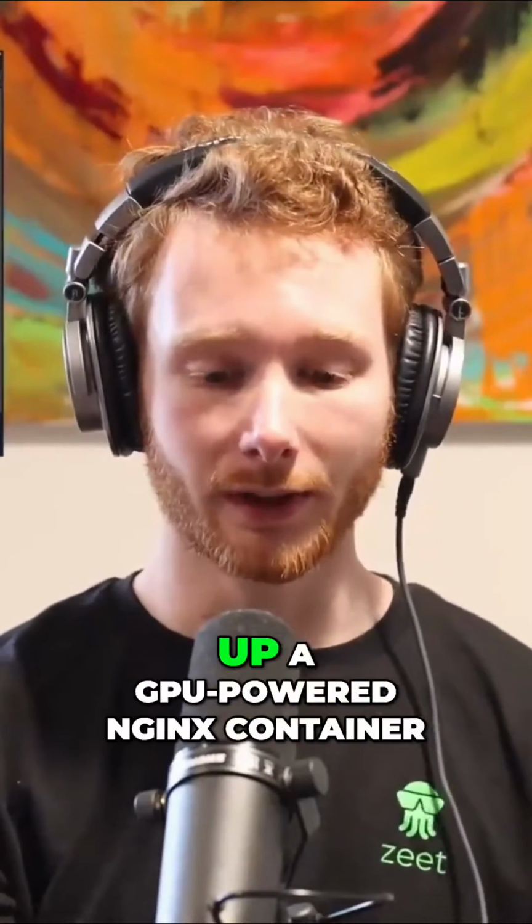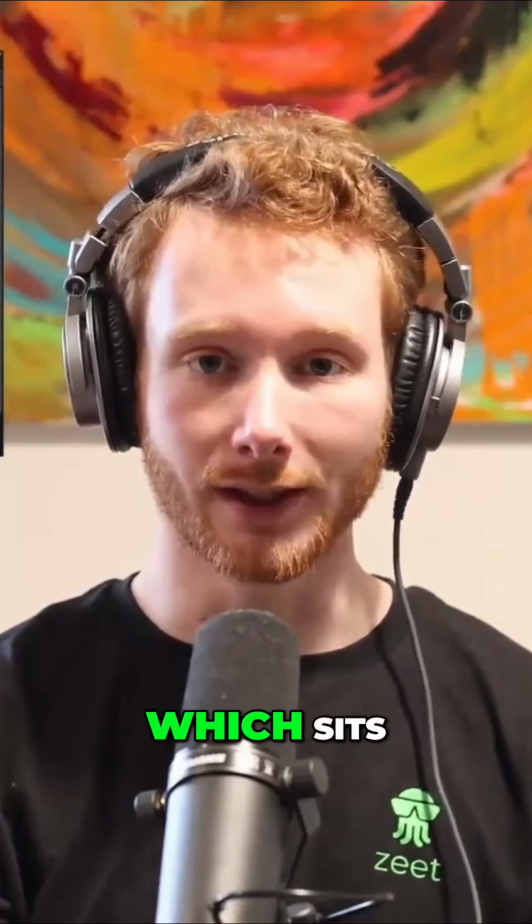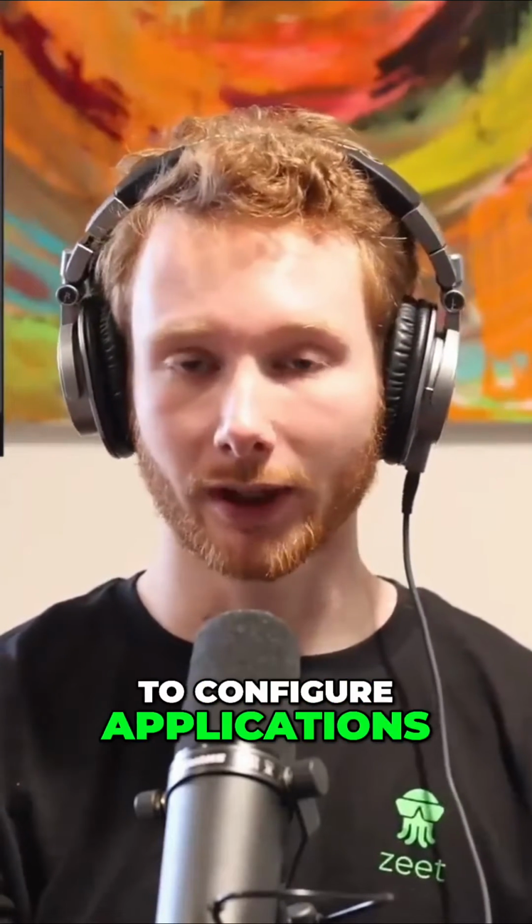Today, we're going to spin up a GPU-powered Nginx container with an A100 in about 30 seconds. To do this, we're going to use a tool called Zeet, which sits atop the cloud provider and makes it very simple to configure applications.